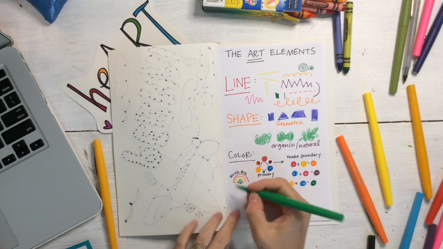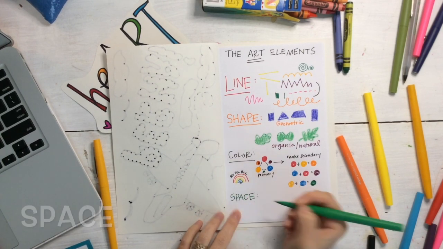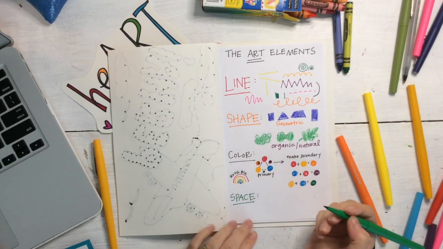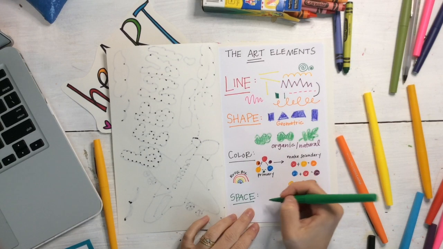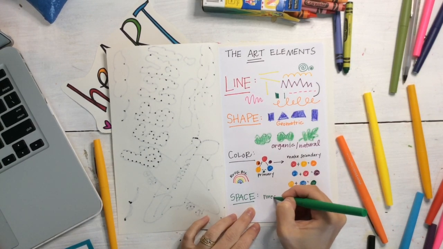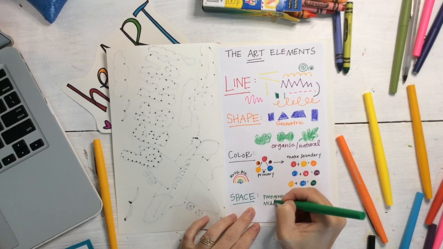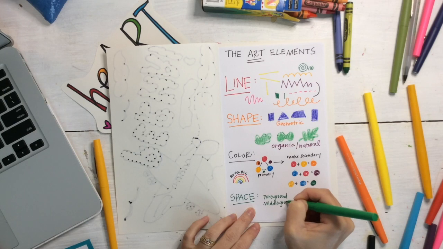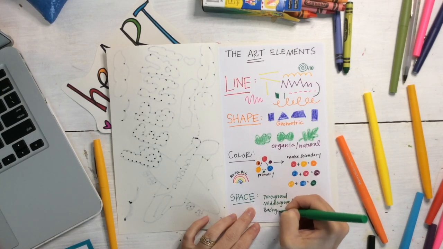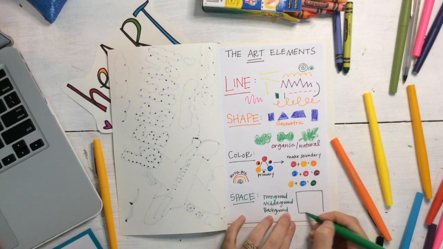Next art element is going to be space, and this can be any way that you're creating space in your artwork. How shapes are arranged in an artwork creates a sense of space, and you can consider it by maybe doing a foreground, a middle ground, and a background in your artwork. So I'm going to write those 3 words and I'm going to show you what I mean. The foreground is anything that's in the front of your image. The middle ground is what's in the middle, and then you have the background.